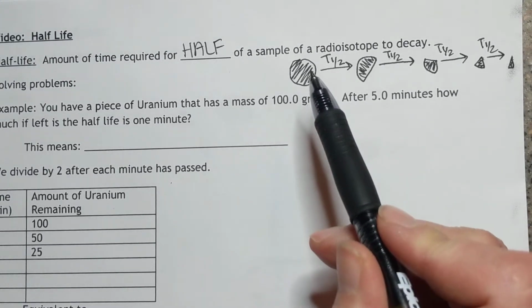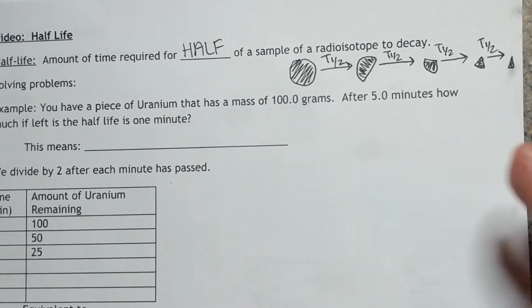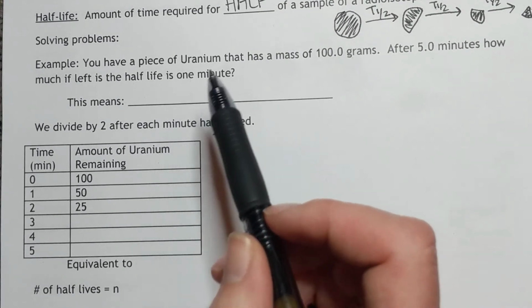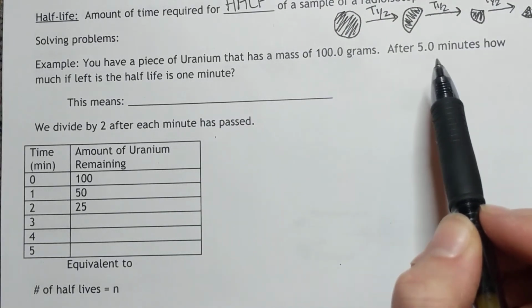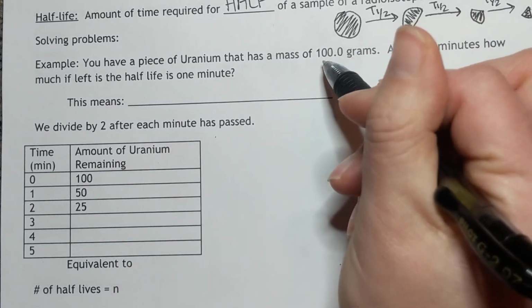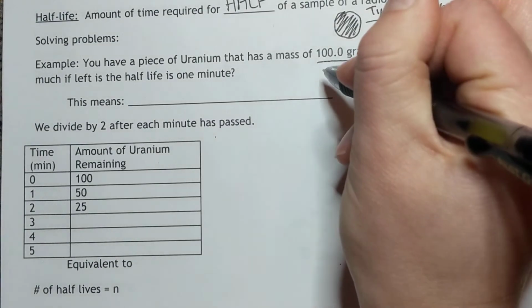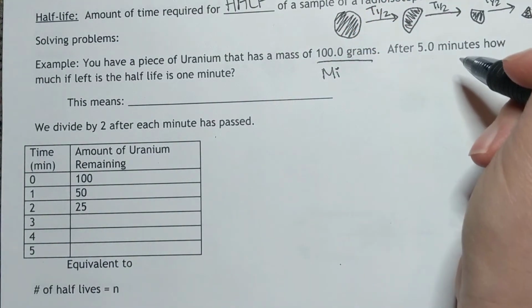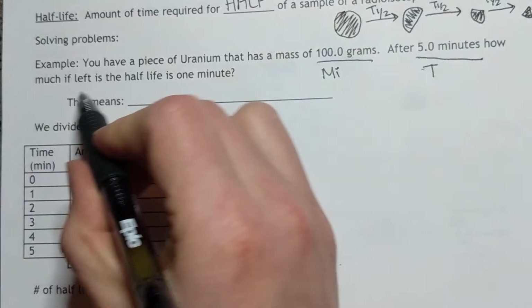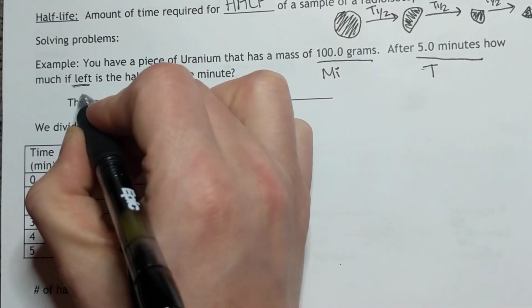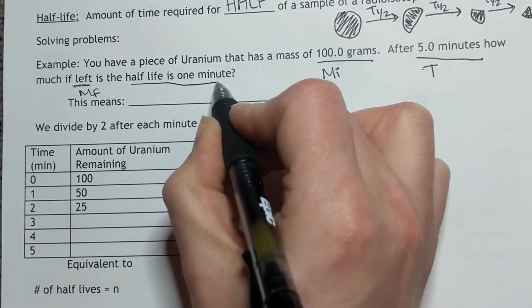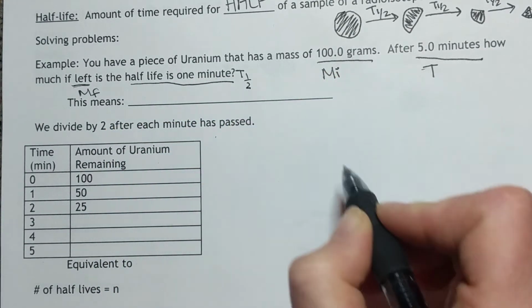So we can figure this out quantitatively, looking at the numbers, by doing some half-life calculations. If you have a piece of uranium that has a mass of 100 grams, after 5 minutes, how much is left if the half-life is 1 minute? Here I have my starting amount, my 100 grams, so that's my initial mass. Mi is initial mass. After 5 minutes, that's my total time. How much is left? The amount that is left is my final mass. My half-life is 1 minute, so that's the time of a half-life.